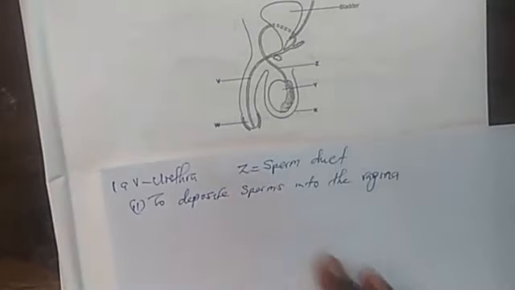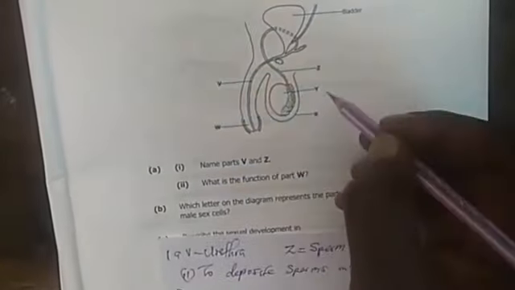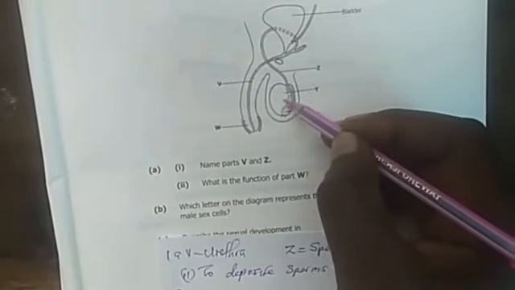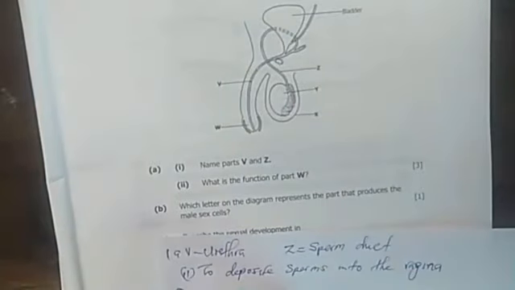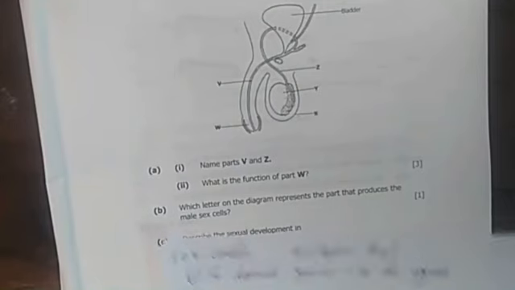Okay, let's come to the next question, which is which letter on the diagram represents the part that produces the male sex cells? The organ that produces the male sex cells is this part, which is here, Y. Okay, this is what produces the male sex cells, so it's Y.